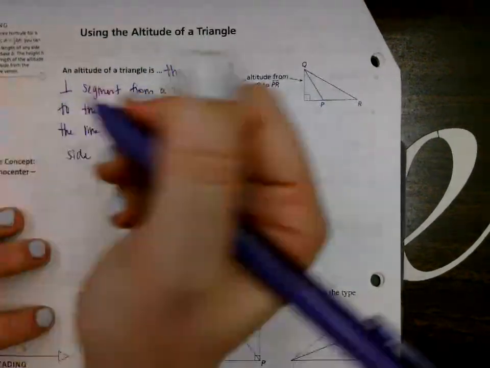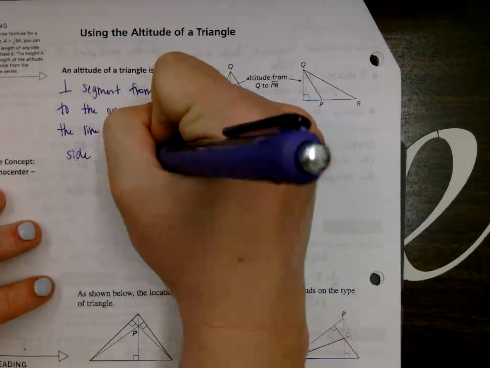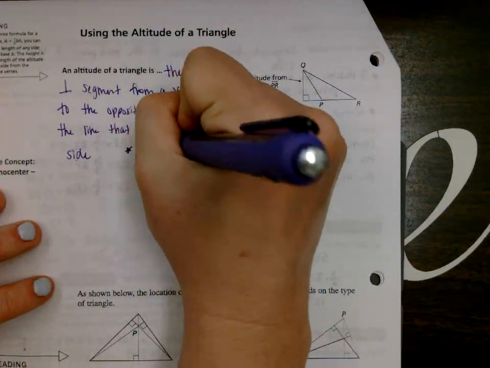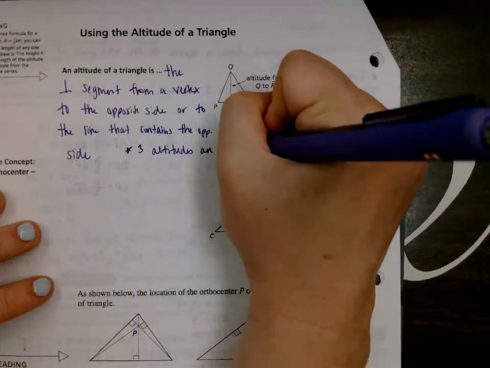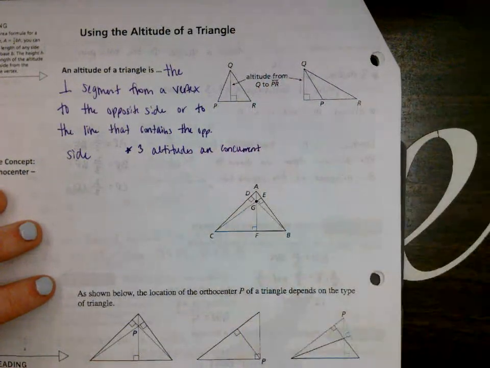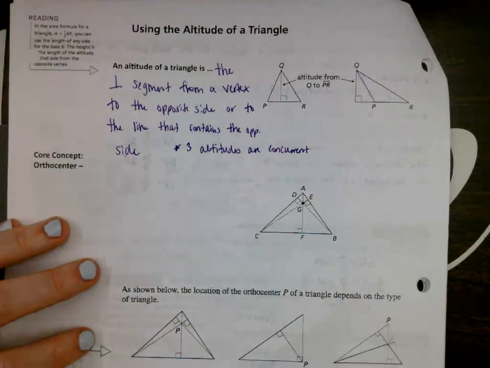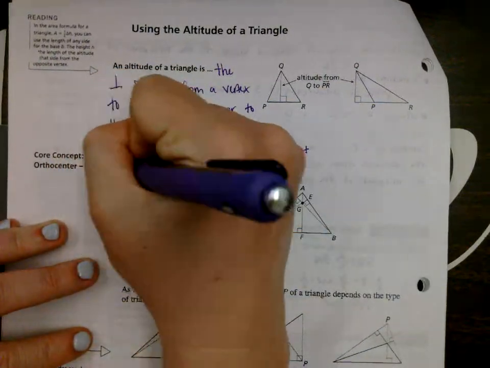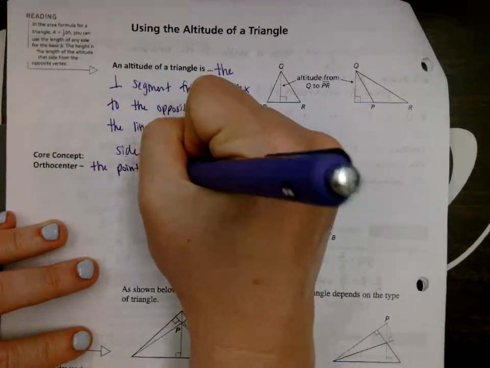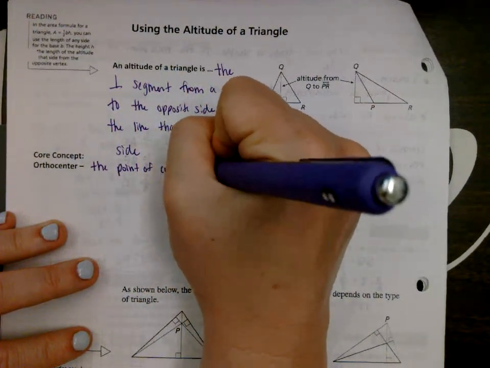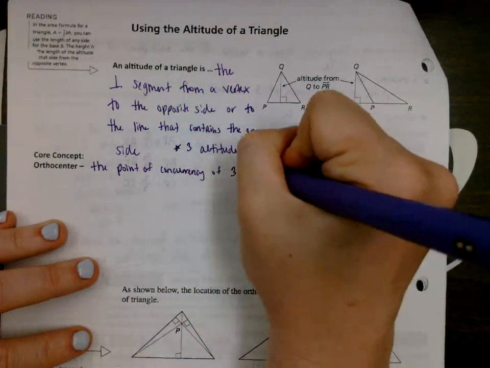Okay, all right, so looking at this, then an extra note, I kind of ran out of room. The 3 altitudes are concurrent, meaning they're all going to cross at the same point, and that makes my orthocenter. So the orthocenter is the point of concurrency of 3 altitudes.